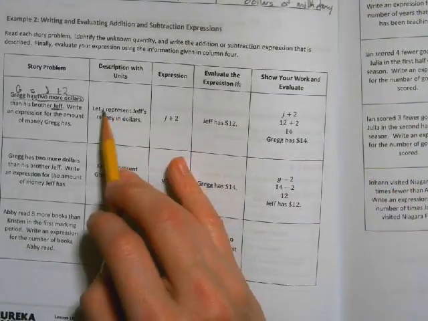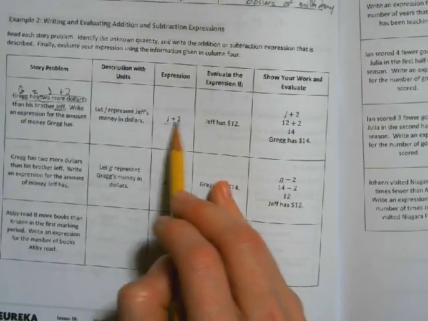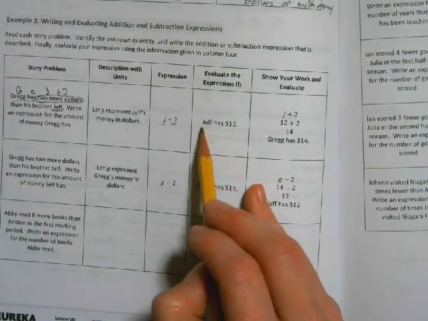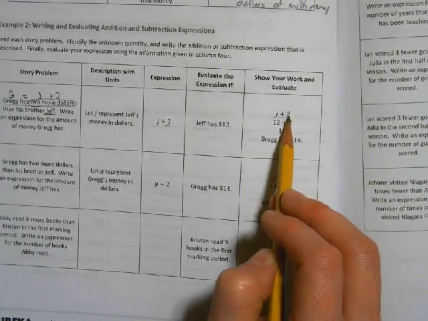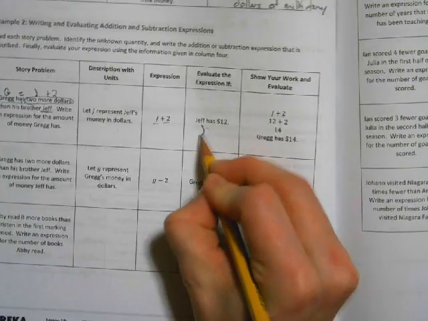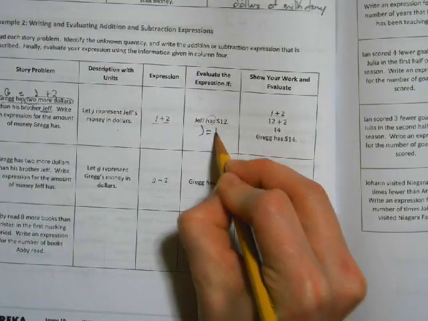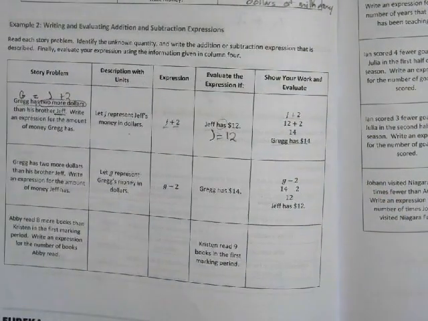So let J represent Jeff's money. So you have Jeff's money plus $2. Then you say, all right, Jeff has $12. So then our expression was J plus 2. And so we took J equals 12, because remember, has is equals. And you could say 12 plus 2 is 14. You could say Greg has $14.